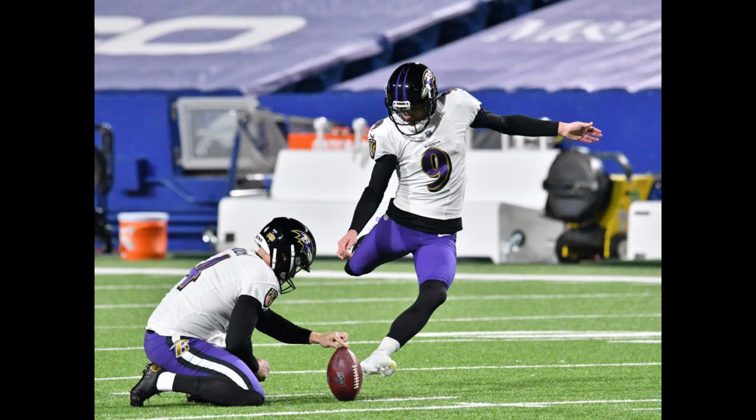So I'm going to do kickers really quick. Basically, a kicker gets 1 point for a PAT, which is the kick after a touchdown. And field goals are generally worth at least 3. And as they get further away, the longer the kick, the more points it's worth.